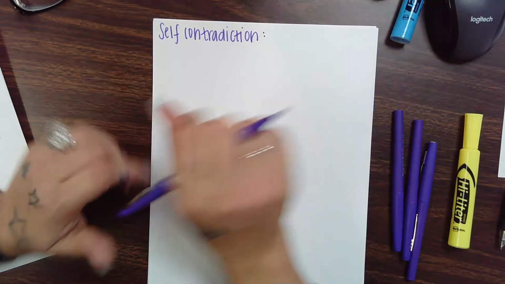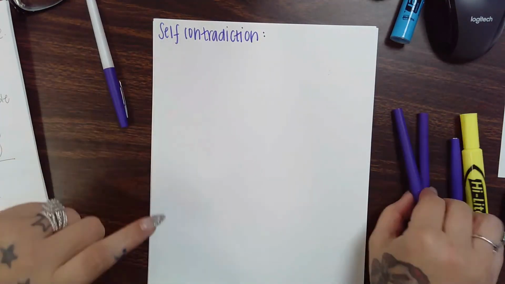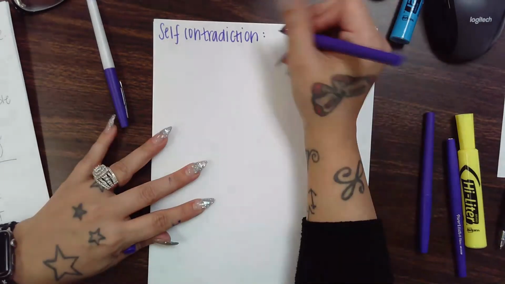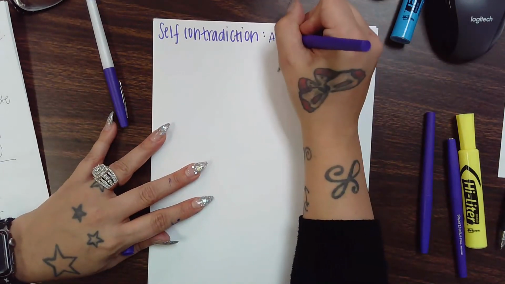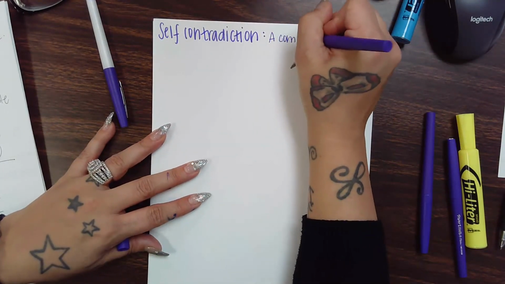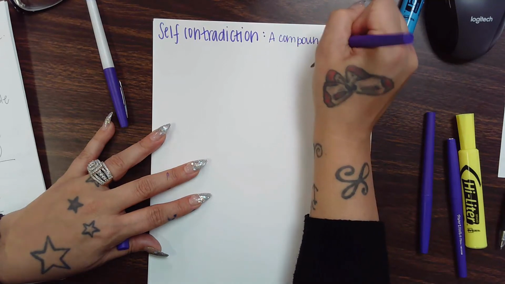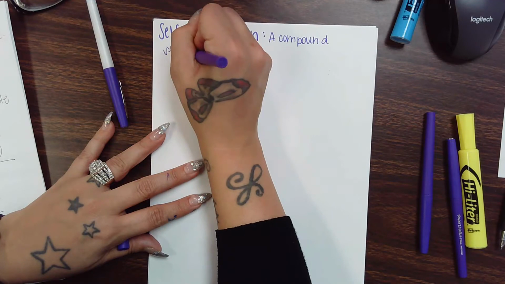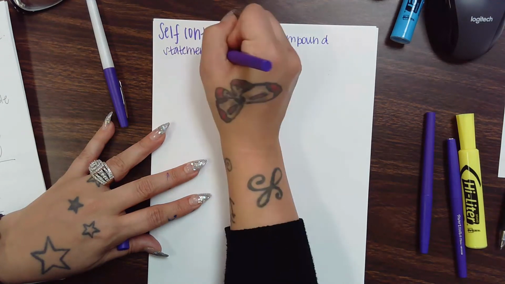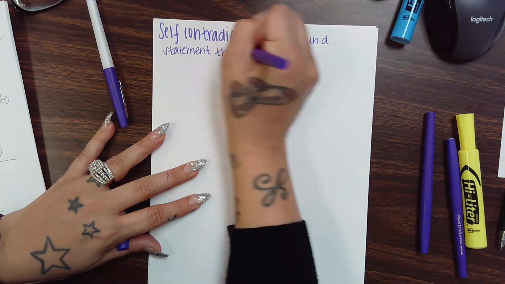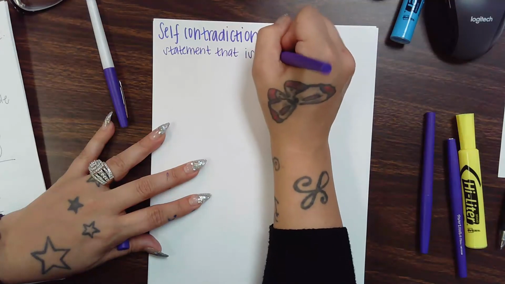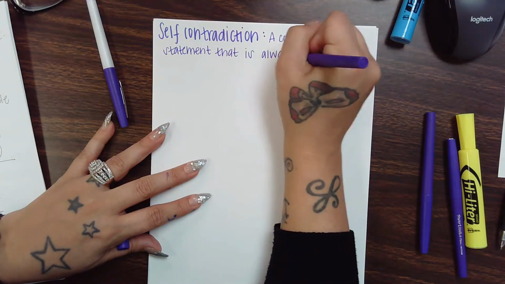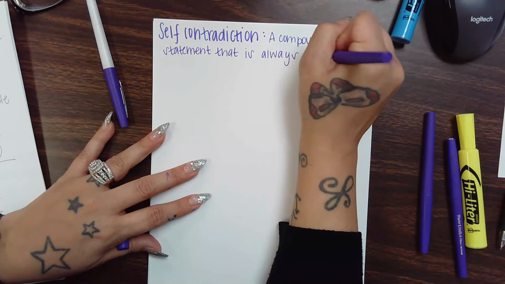What is a self-contradiction? A self-contradiction is a compound statement, which is like what we just worked on, that is always false.